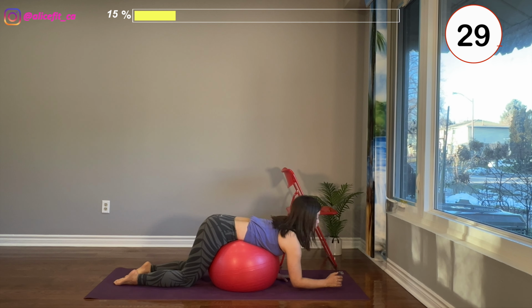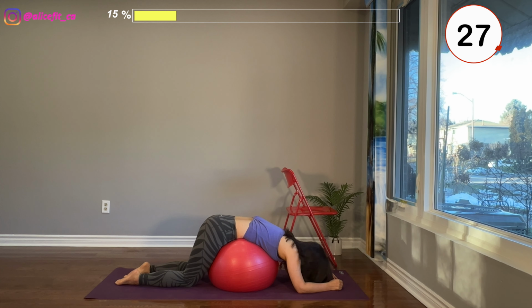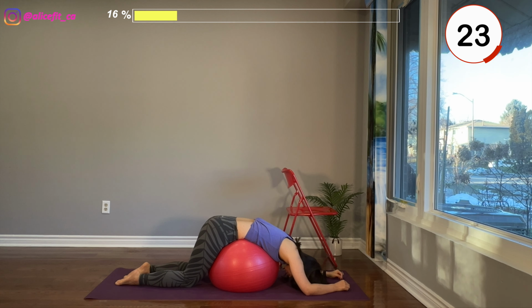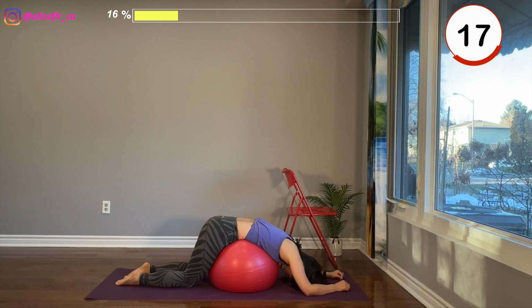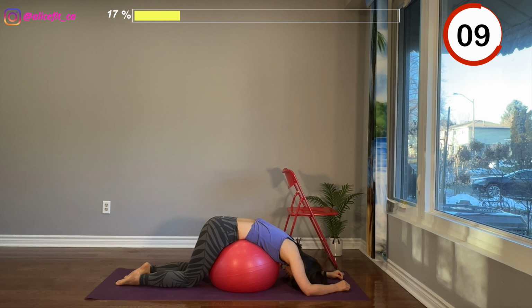Inhale and then exhale, melt your body on the ball. Then you should feel your lower back or mid back area stretching. Stay here for 10 more counts.